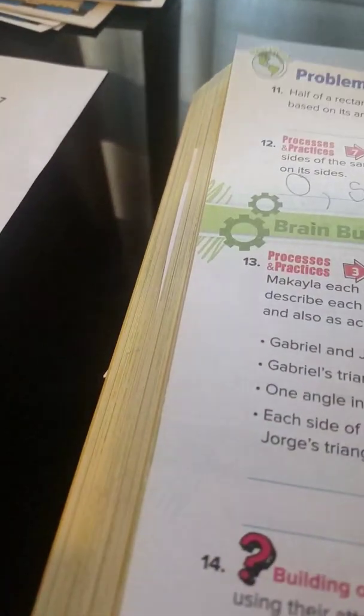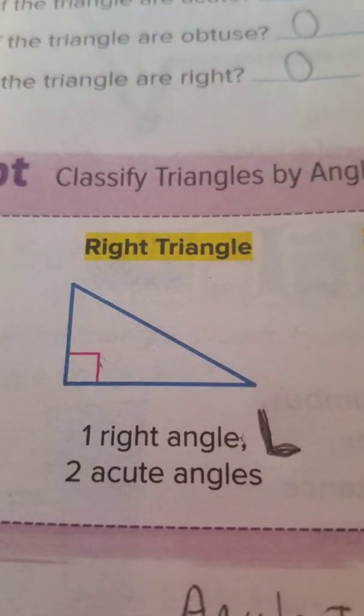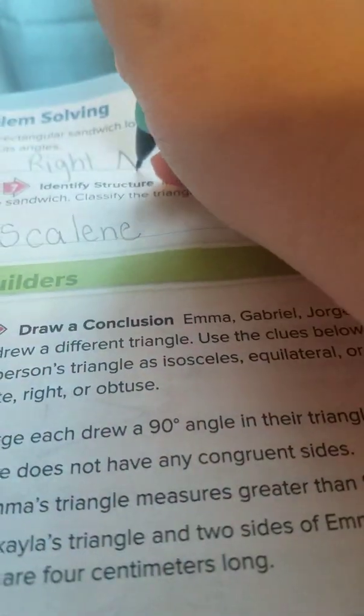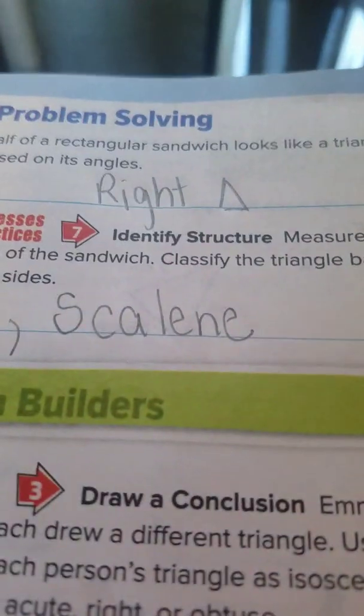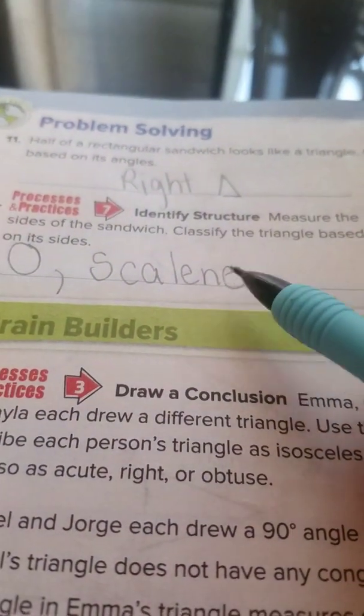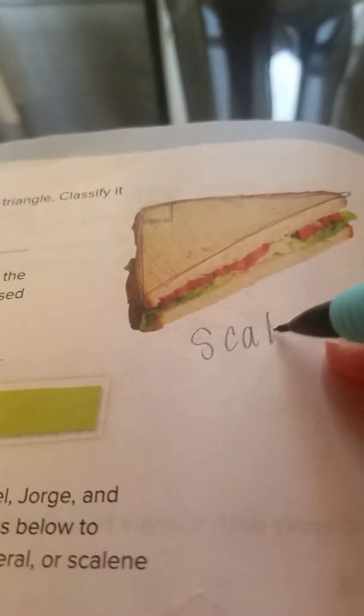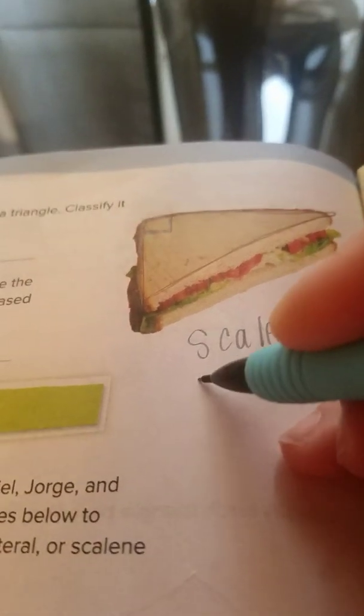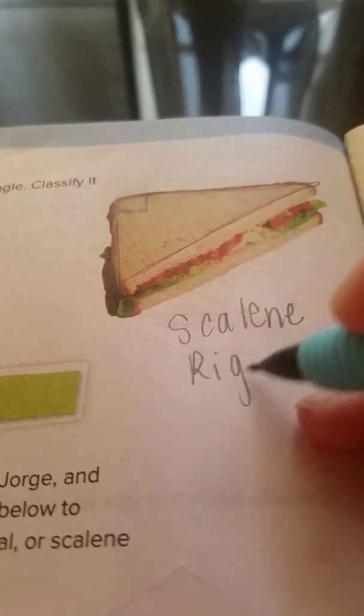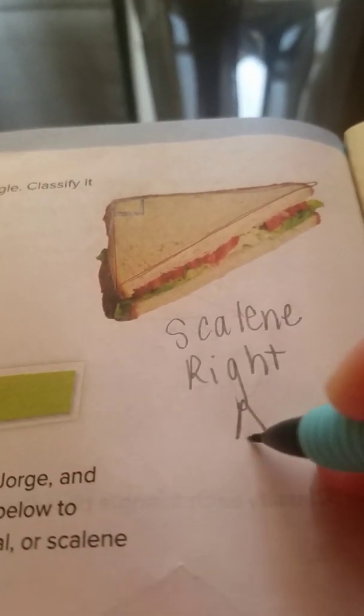So if there's one 90-degree angle, it's a right triangle. If we were going to name this by its angles, its last name would be right, its first name would be scalene from yesterday. So its full name would be scalene right triangle.